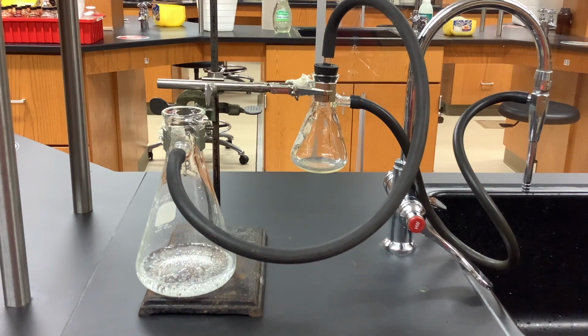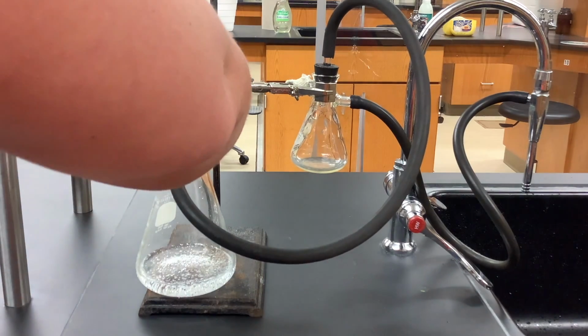I still have some bubbles forming, but we're going to go ahead and turn on the vacuum and see what happens. If we increase the bubble formation, that means we're decreasing solubility. If we decrease bubble formation, we're increasing solubility.